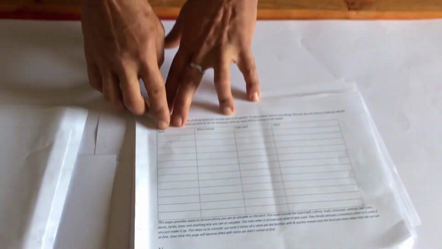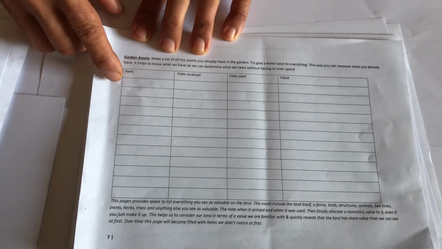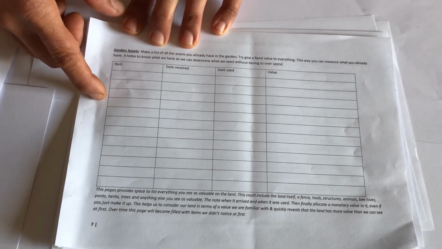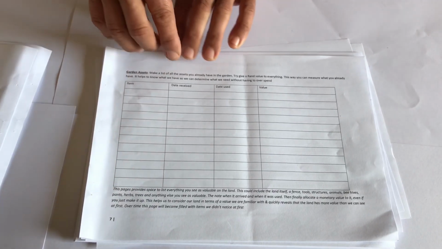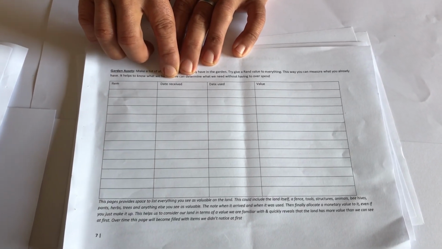So on this page, you're going to be writing a list of the items. So this could be tools, it could be infrastructure, it could be plants. You're just going to write down all the stuff that you have. If you can, you're going to write down the date you received it.